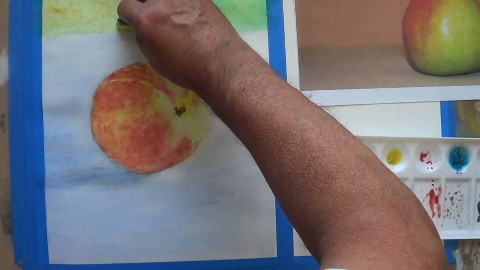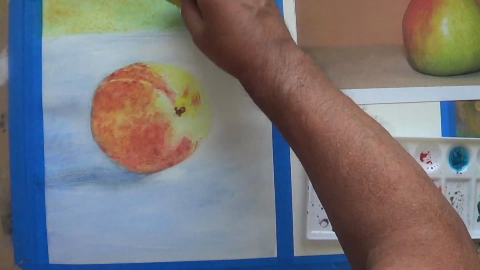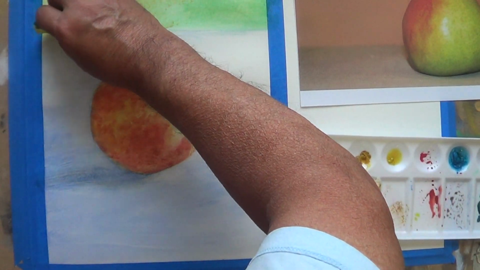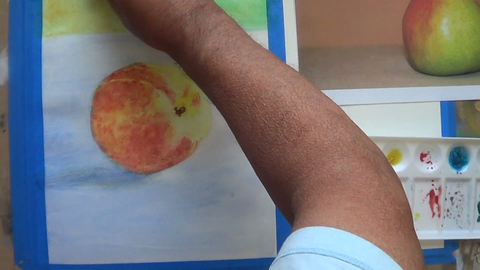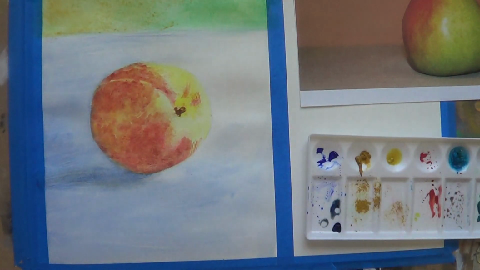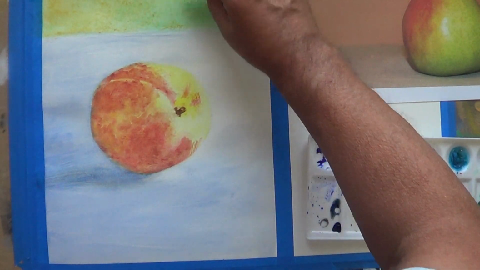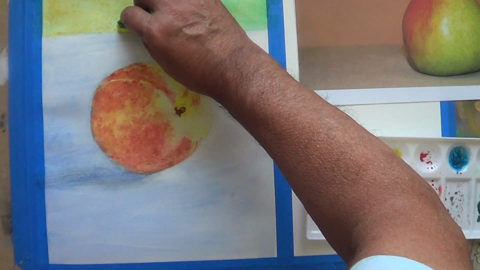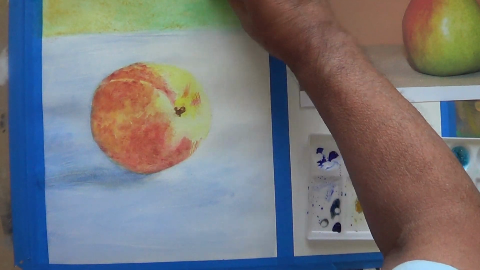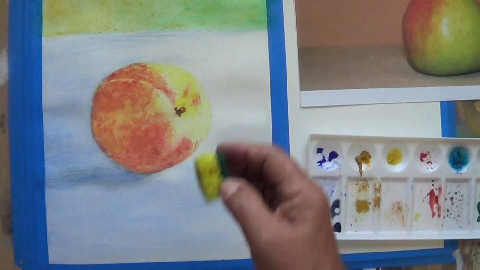and just for the sake of design interest, I'm going to keep the bottom ultramarine area smooth, and I'm going to suggest this texture in the background there.